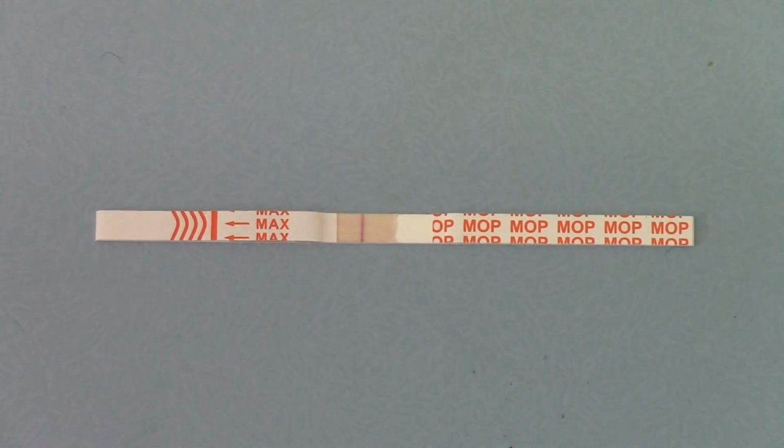Okay, so here we have the opiate test strip running. This is being dipped into a negative urine control solution, and you'll see in the central portion of this test strip the dye moving up towards the handle end, which is coded in this instance with MOP.